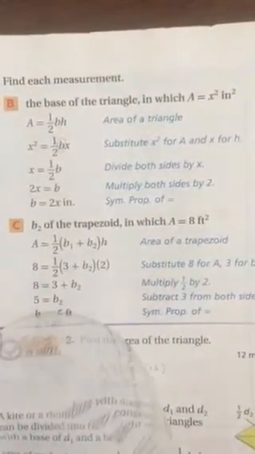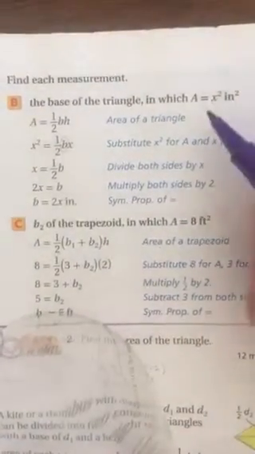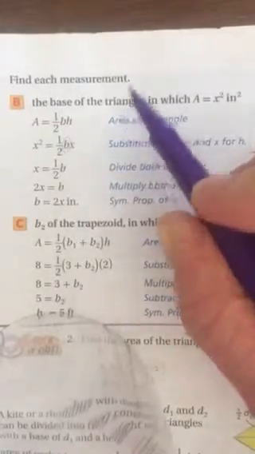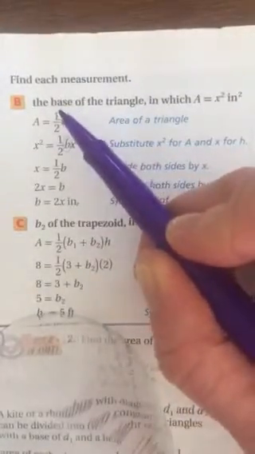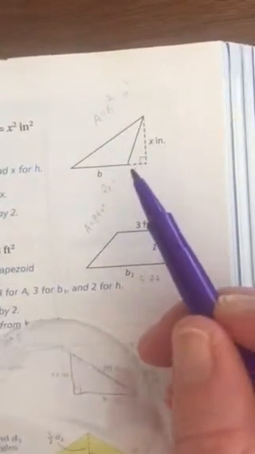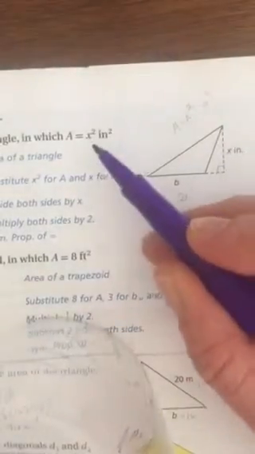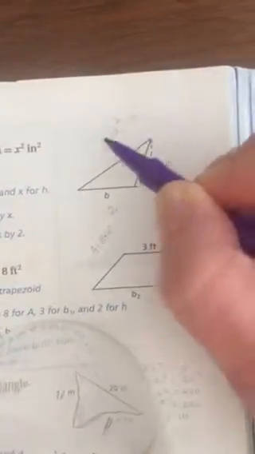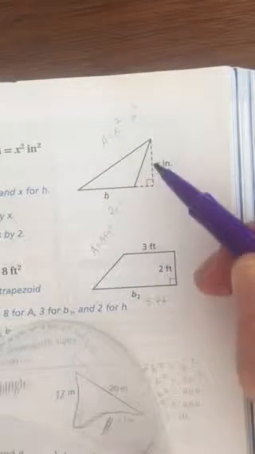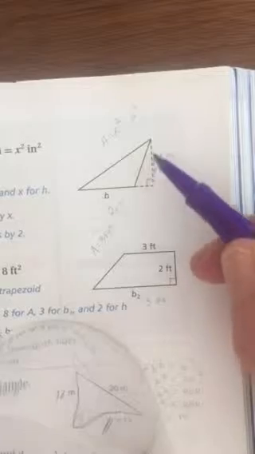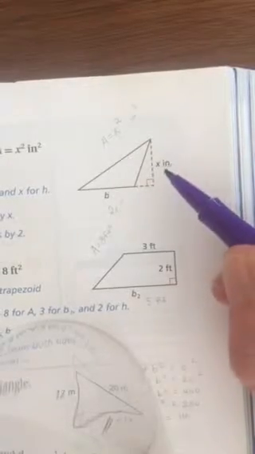This time we're given area, we're dealing with a triangle, and we're finding the base. So let's look at this triangle that they gave us. They told us that the area is x squared inches squared. So our area is x squared. Our height is x. We only know that from the diagram. And we need to solve for the base.